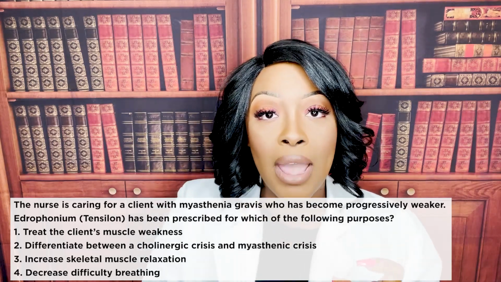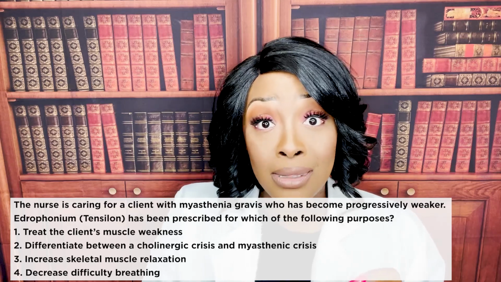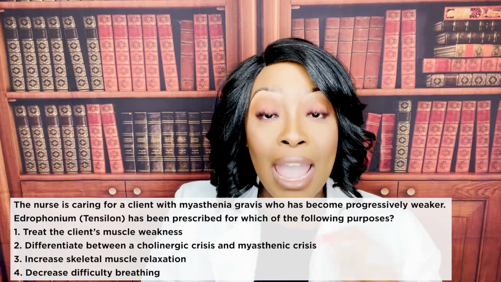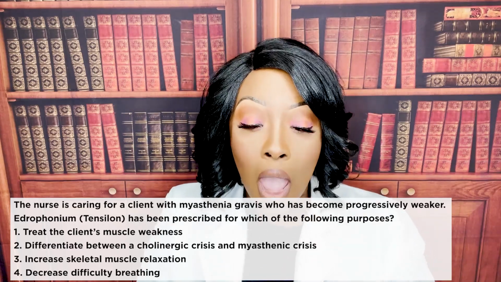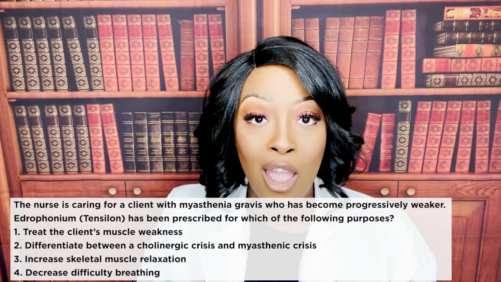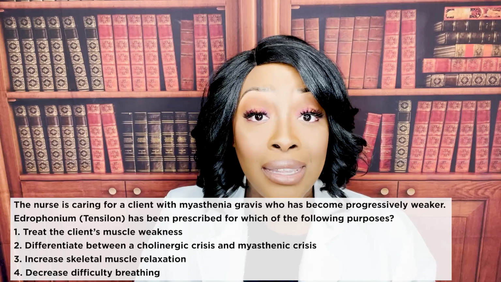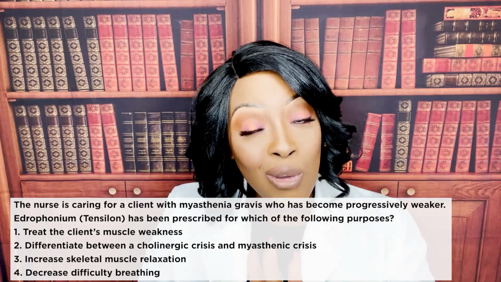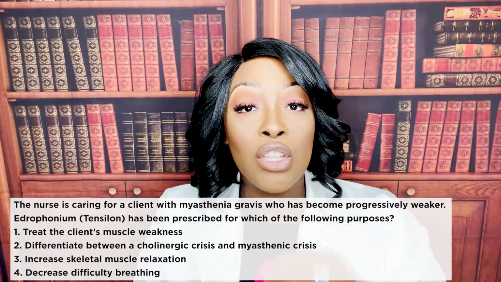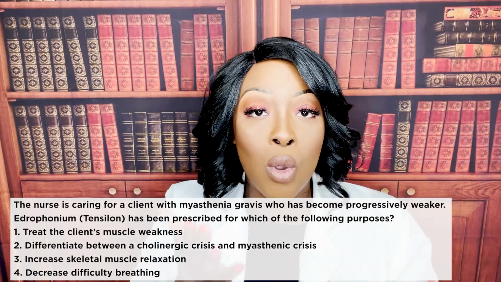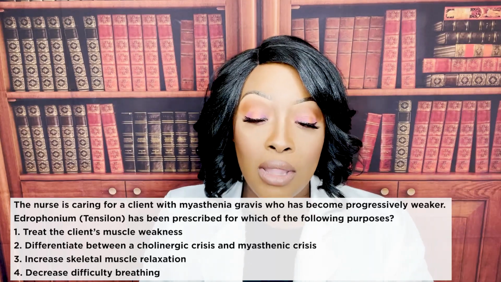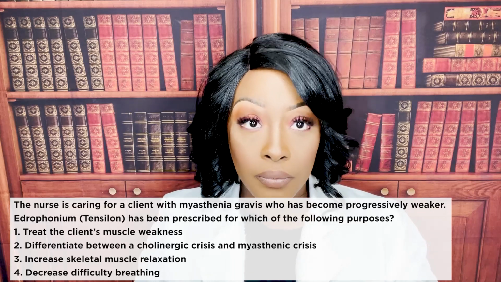All right, so let's talk about it. If it's cholinergic crisis that the patient has, Tensilon is actually going to make it worse. That muscle weakness will become even worse. But if it's myasthenic crisis that the patient has and they get Tensilon, that muscle weakness will significantly improve. Now, granted, it's only going to improve for a few minutes, 5 to 10 minutes tops, right? But just that will let us know which one we're dealing with. Are we dealing with cholinergic crisis or myasthenic crisis? So that's why number 2 is the correct answer.